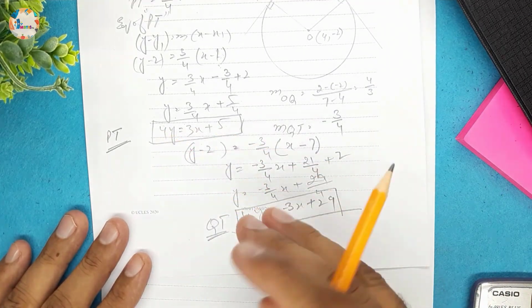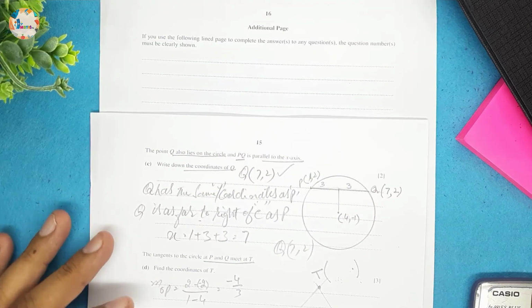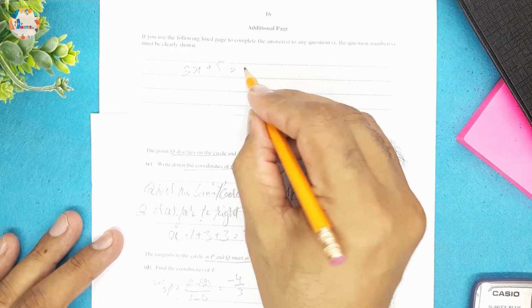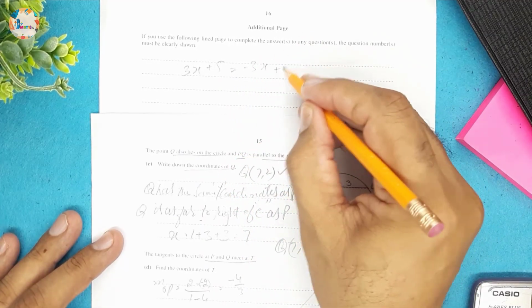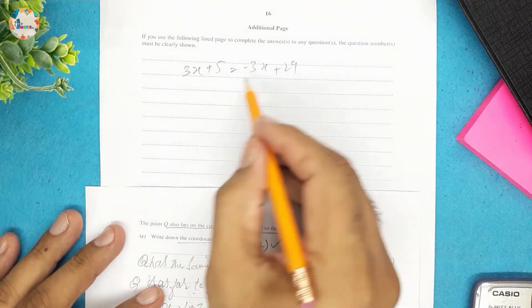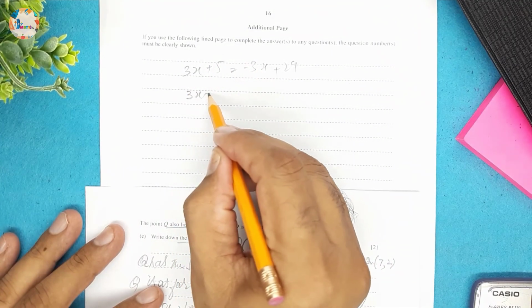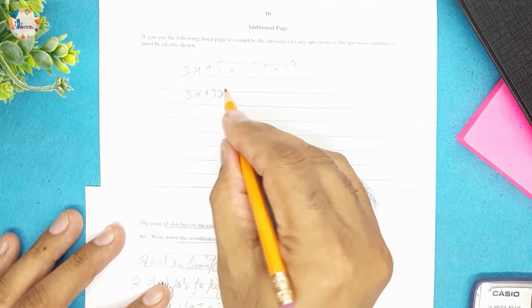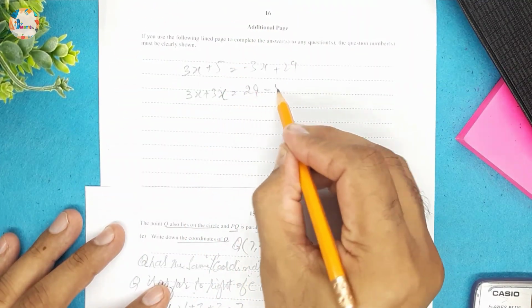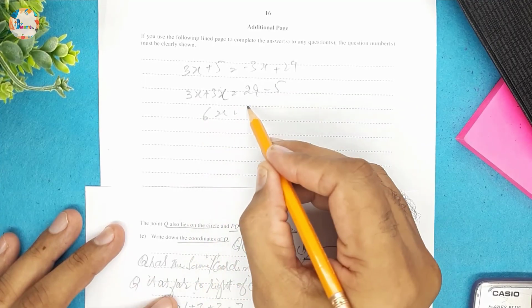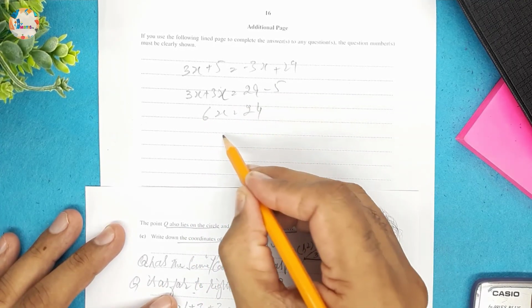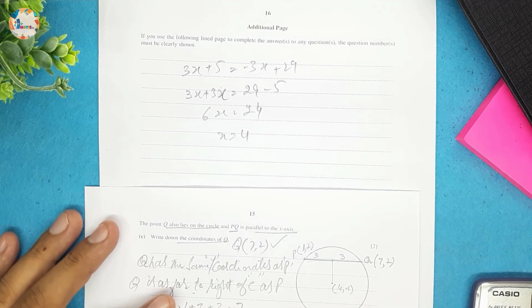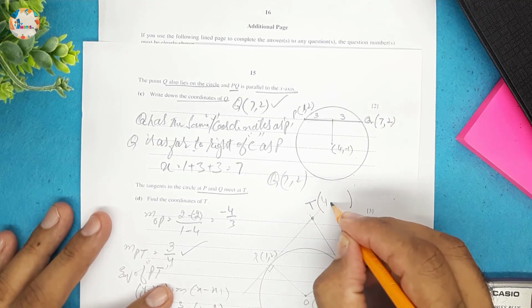Both are equal to 4y, so we can equate them on the next page. So 3x plus 5 is equal to minus 3x plus 29. So we can find the x value. This will be shifted to this side, so 3x plus 3x is equal to 29 minus 5, so 6x is equal to 24, so x is equal to 4. So the x coordinate will be 4.